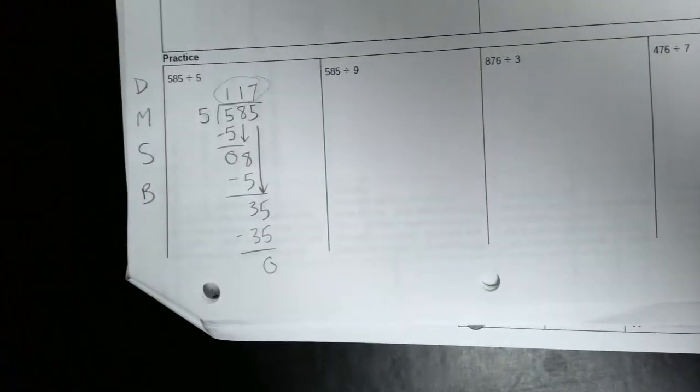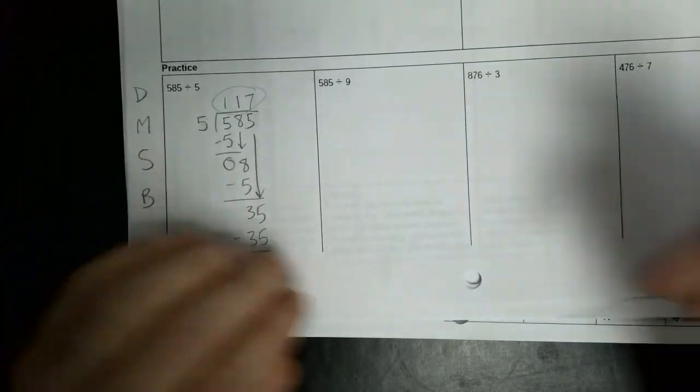All right, let's try this one. I'm just going to zoom in a little bit here just so you can see it better. Sorry for the camera movement. Apologize for that, but hopefully you can see that better now.